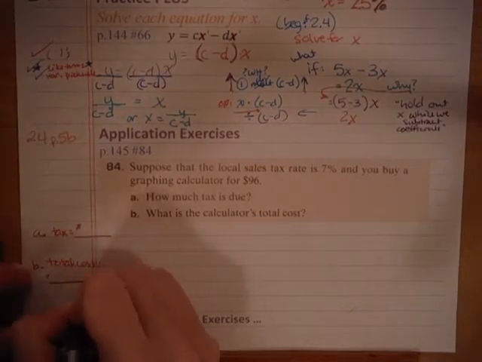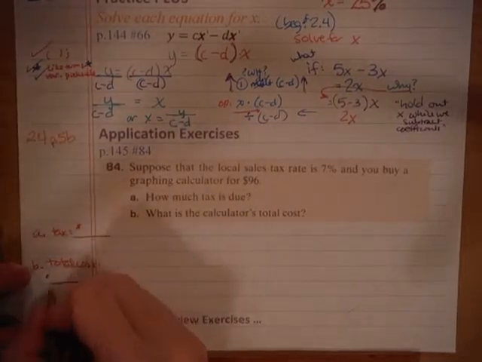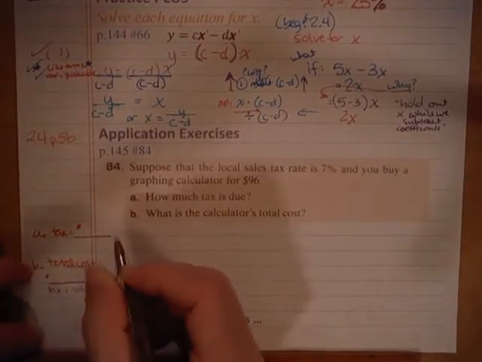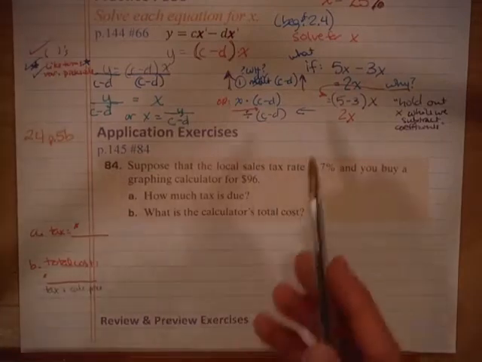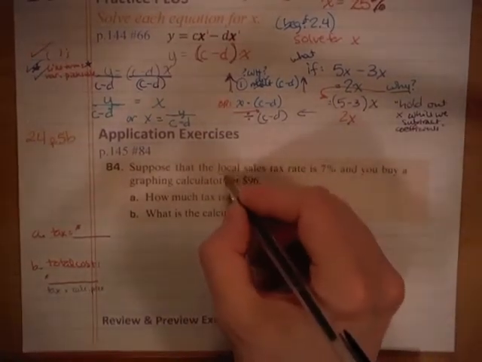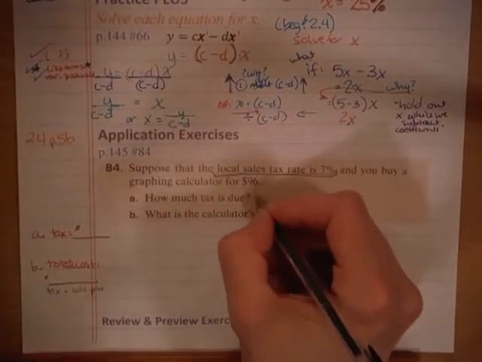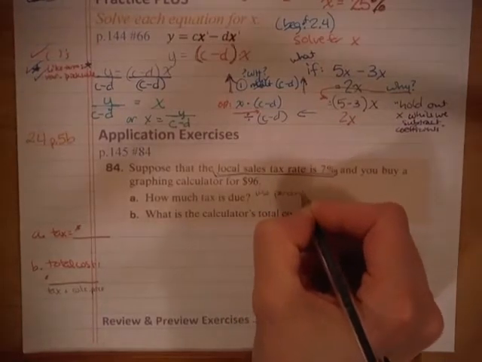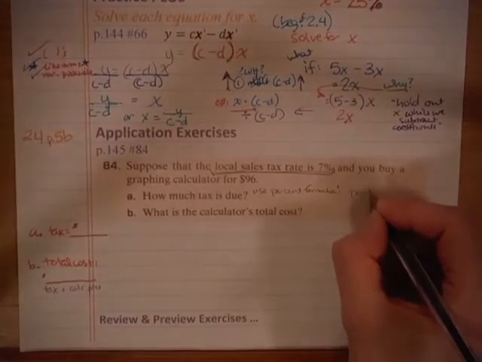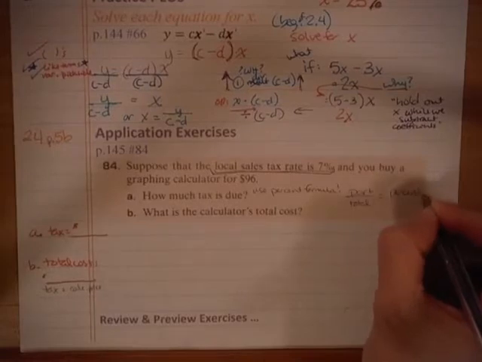And here's where you get to bring a little bit of information to the problem itself. Total cost means it's going to be the tax plus the calculator price. Okay. And then in terms of finding out A, how much tax is due, because they give us a tax rate of 7%, we're going to need to use our percent formula for part A. Okay, where we've got part over the total is equal to a percent value over 100.